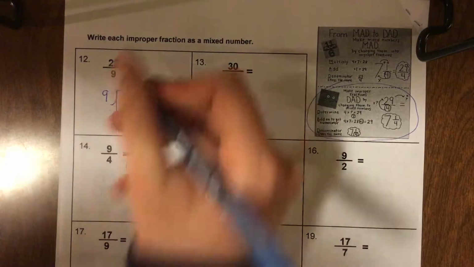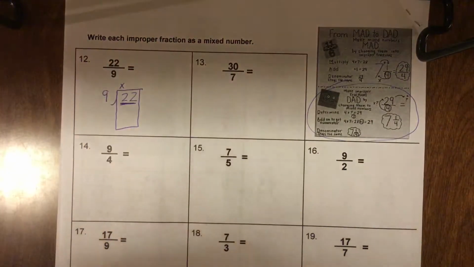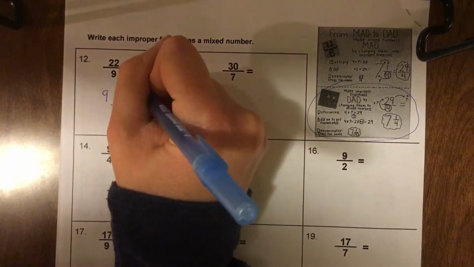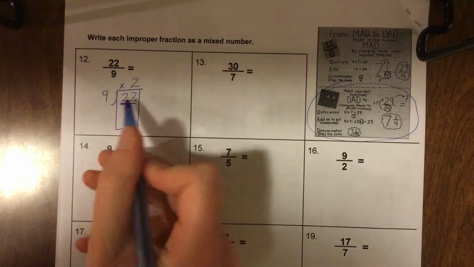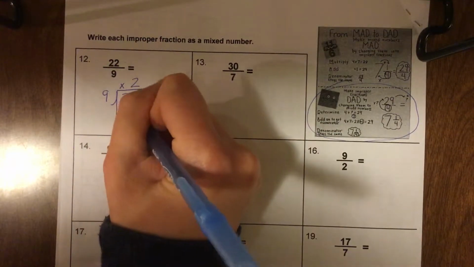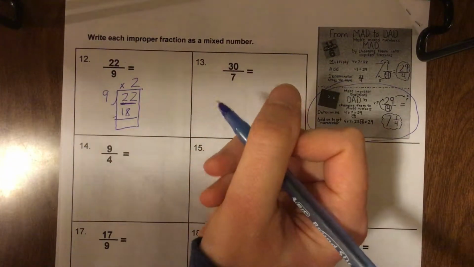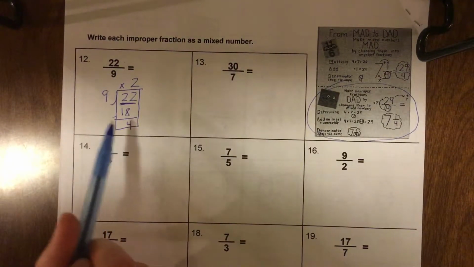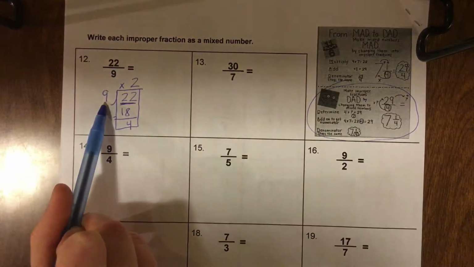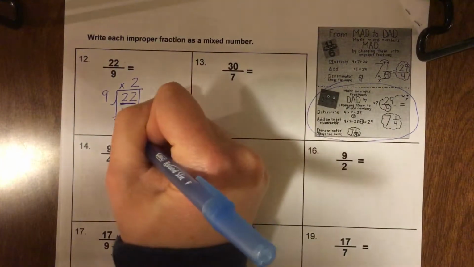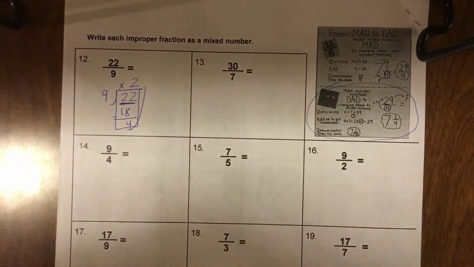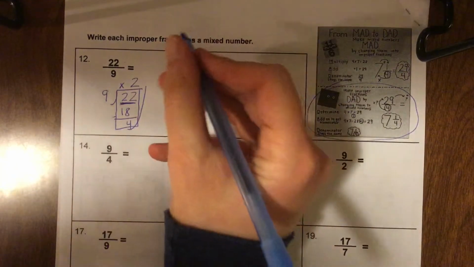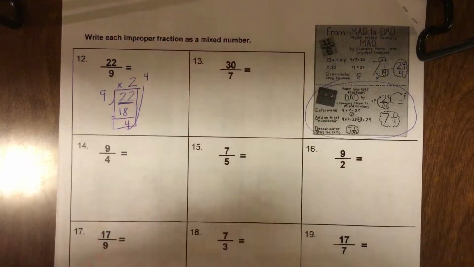Remember, I'm not doing 9 times what gets me to 2 without going over, because we don't have enough. But it's 9 times what gets me to 22 without going over. So that would be 2. Multiply, 9 times 2 equals 18. Subtract, 22 minus 18 equals 4. Compare 4 Smarties to share with 9 kids. That's not enough to keep passing out. So I bring up the 4, and it's the remainder because I don't have another box left.